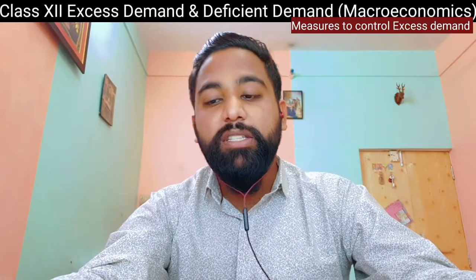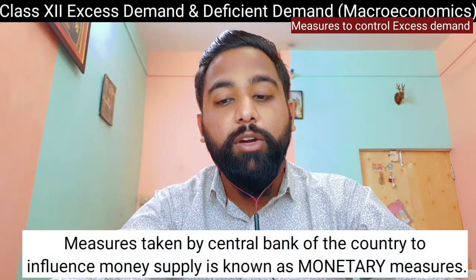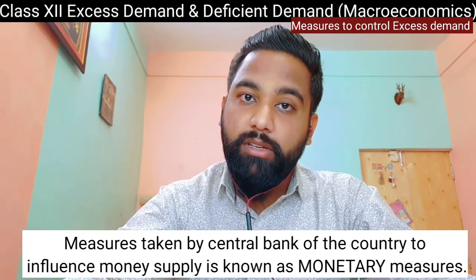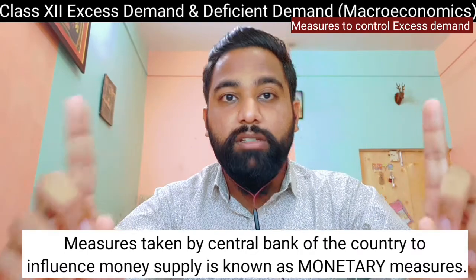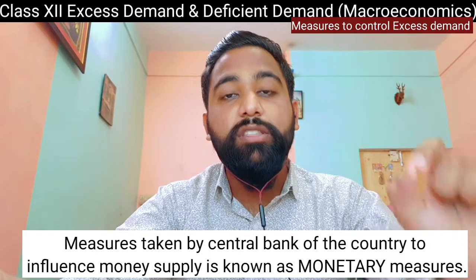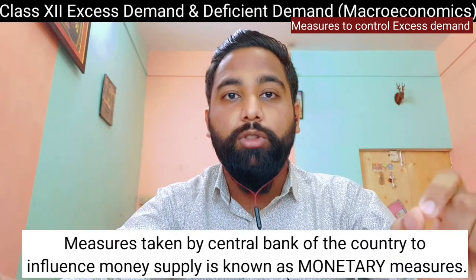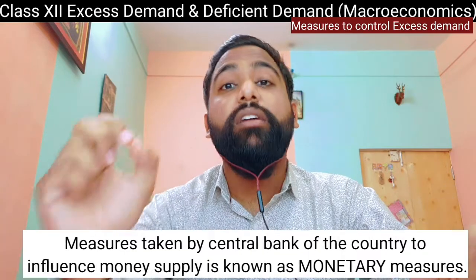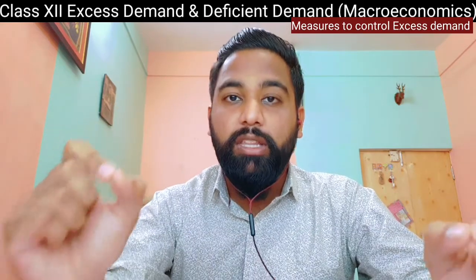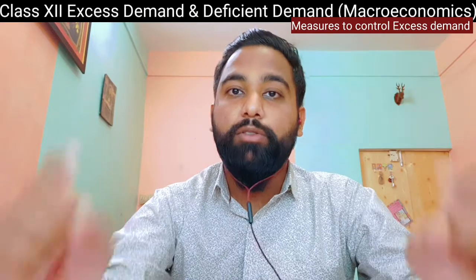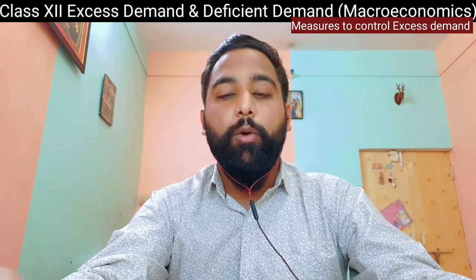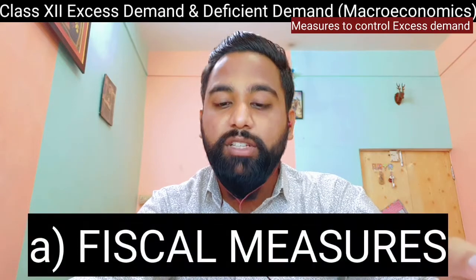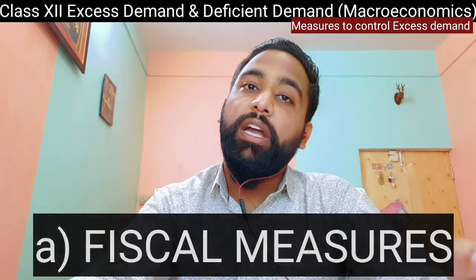Now measures taken by the central bank of the country to influence money supply come under the monetary measures. Under fiscal measures the government tries to control the income of the people, and under the monetary measures the central bank tries to control the money supply. So they both are different. Now we are going to start with the fiscal measures. Under the fiscal measures we are going to start with the taxes.